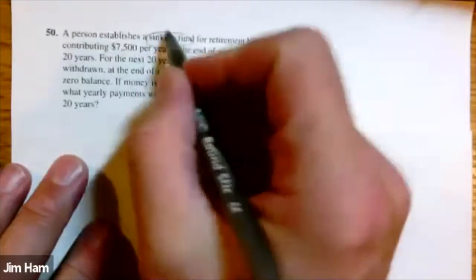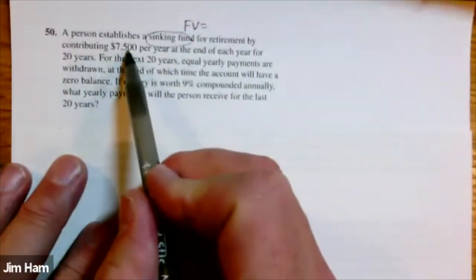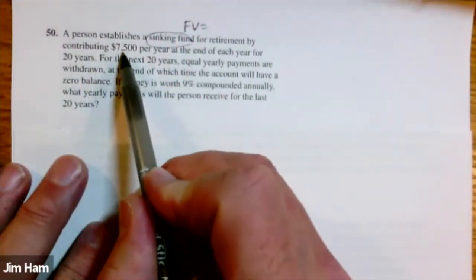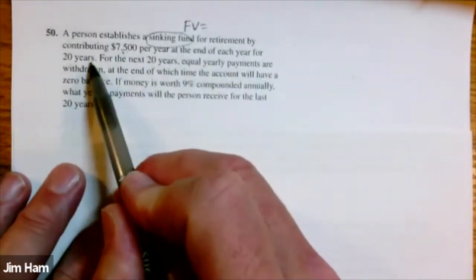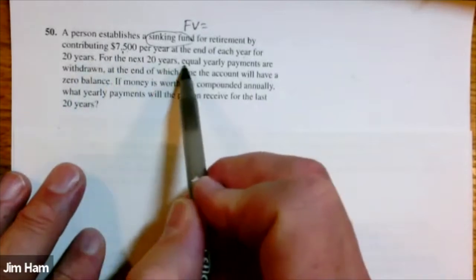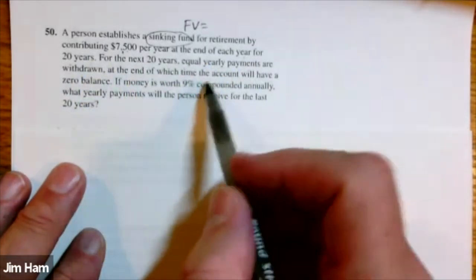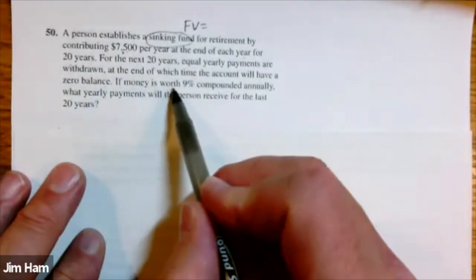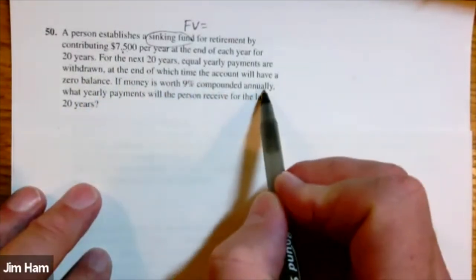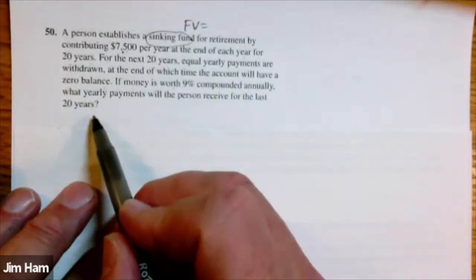A sinking fund is a future value problem for retirement by contributing $7,500 per year at the end of each year for 20 years. For the last 20 years, equal yearly payments are withdrawn, at the end of which time the account will have a zero balance. If the money is earning 9% compounded annually, what yearly payments will the person receive for the last 20 years?